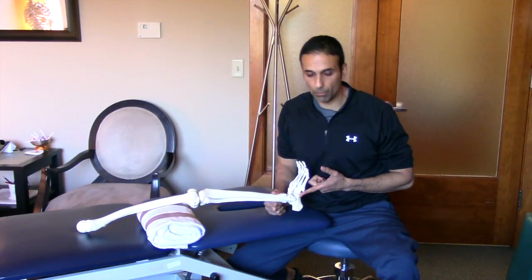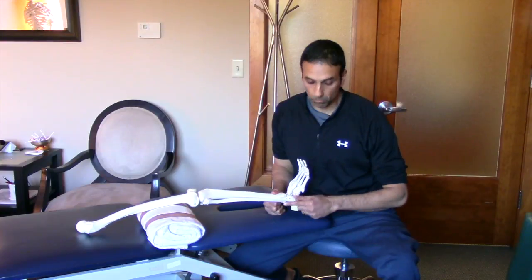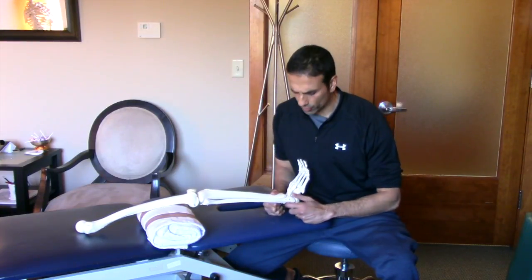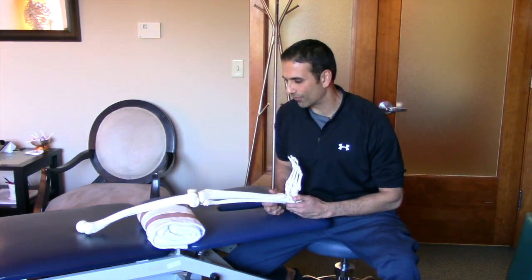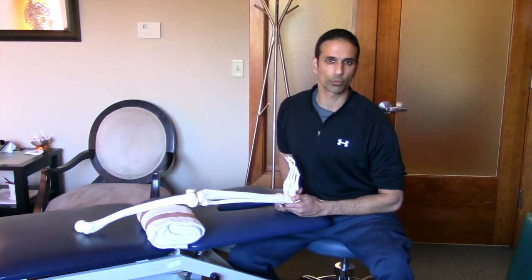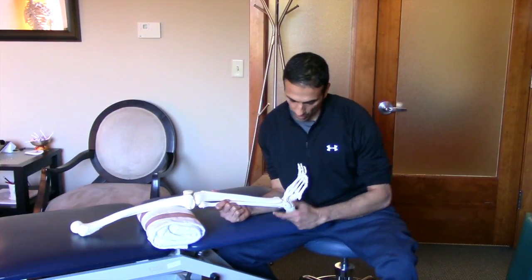So I'm going to show you a couple different things. Number one, we have to mobilize this joint. And you can do this mobilization even after a fairly acute ankle sprain, assuming the pain levels are not too high and there's not a lot of external swelling in this area.